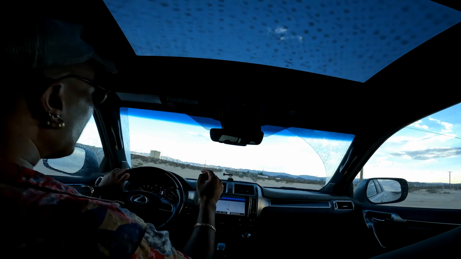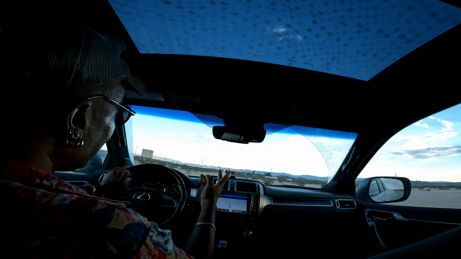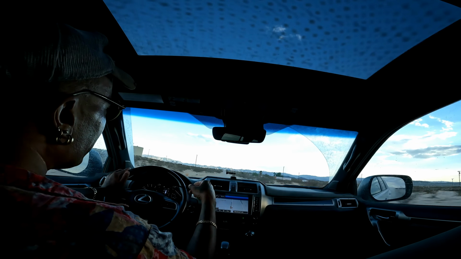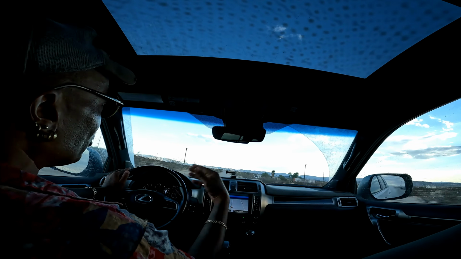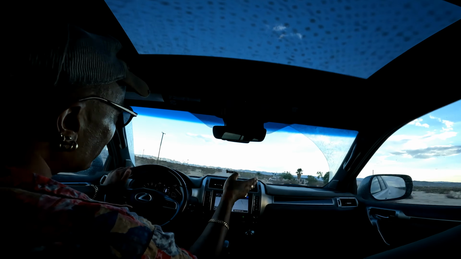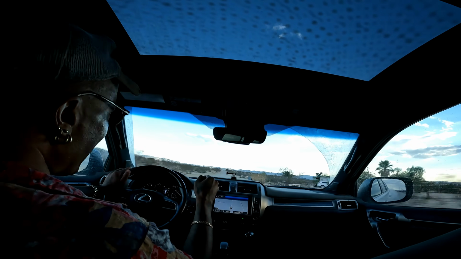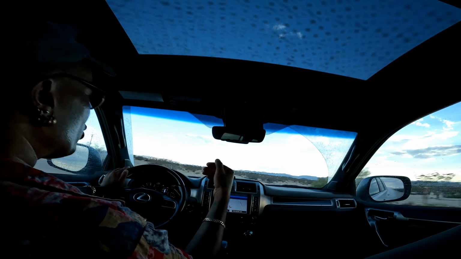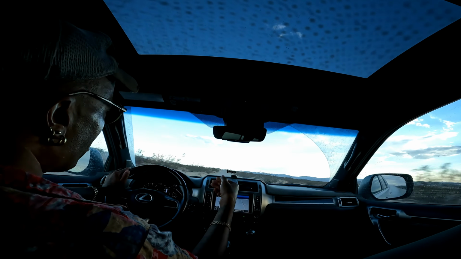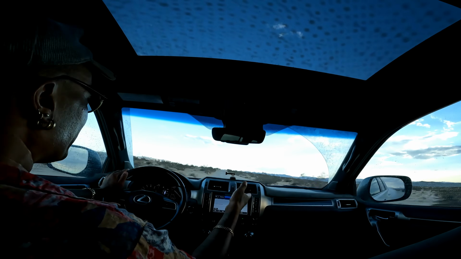But anyway, let's find a sandy spot up ahead here, and let's demonstrate. Let's just go ahead and turn TRAC off. We'll do an area without TRAC on. And when you turn off TRAC, you might as well just turn off VSC, vehicle stability control.